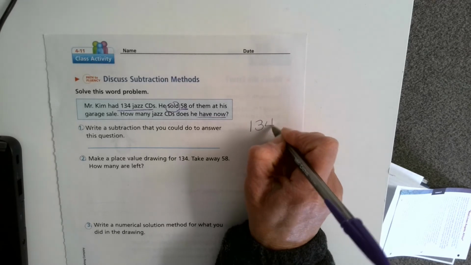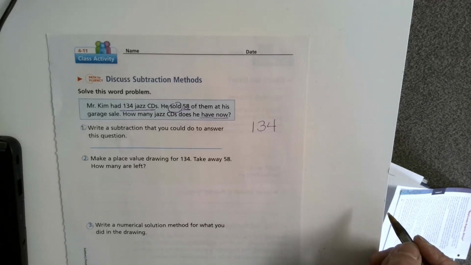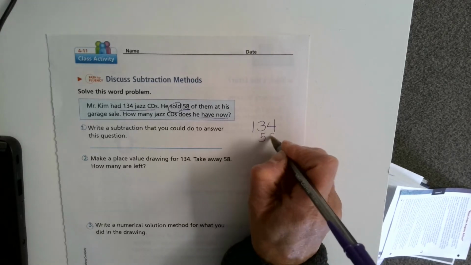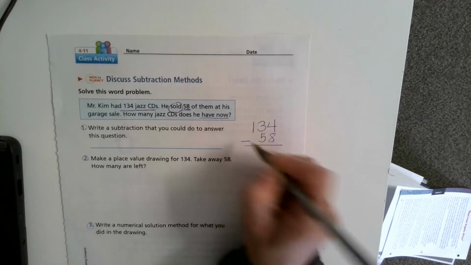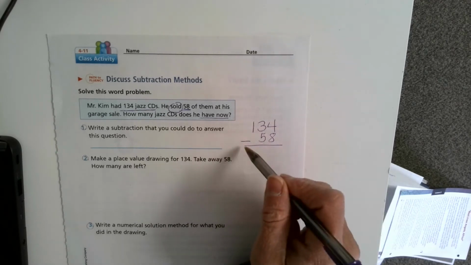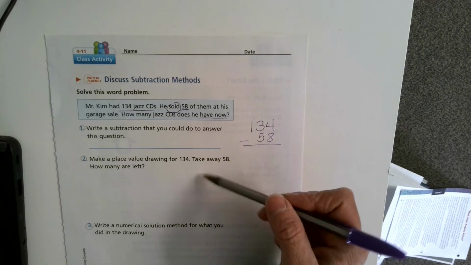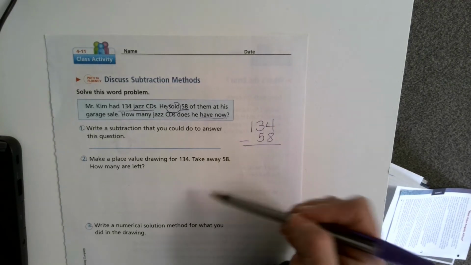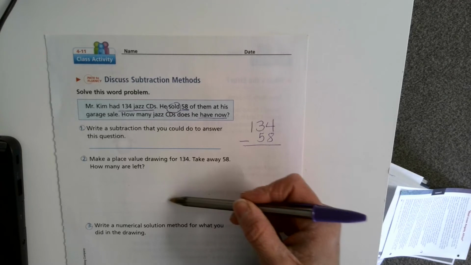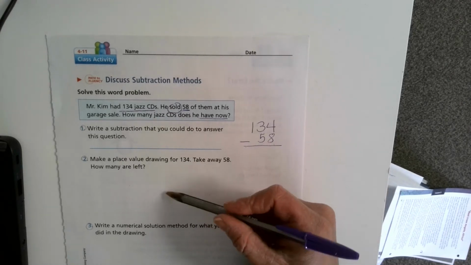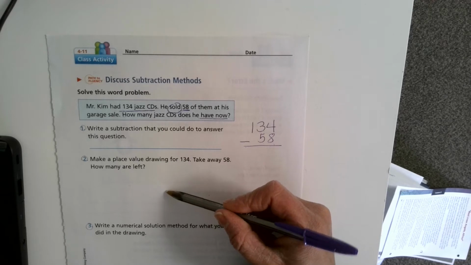134, and same with what we did with addition, you want to line up your digits so they are in the correct place value and you get the correct answer. Minus 58. Okay, that's the subtraction that I could use to answer this question. Now I am going to show you a place value drawing and show you the U.S. Common Method so that you can see both. Let's start with the U.S. Common Method and then we'll check our work with a place value drawing.